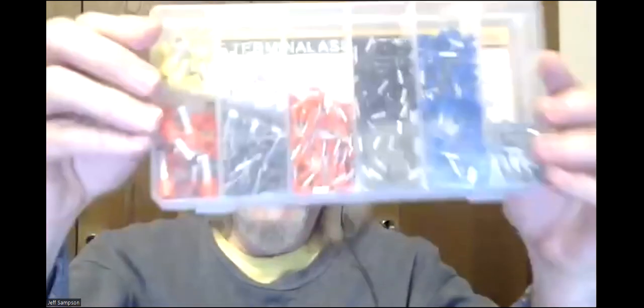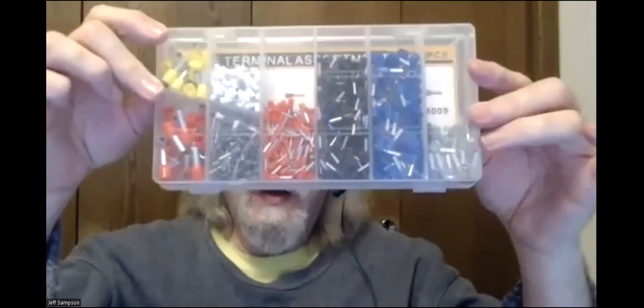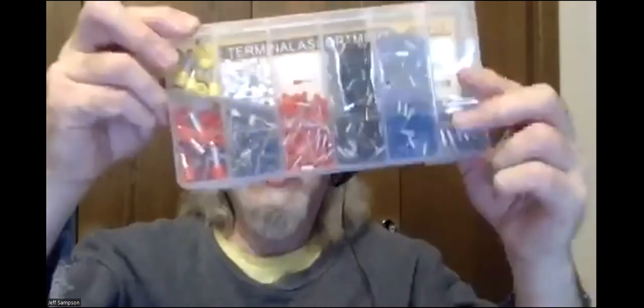So when you buy them, I just bought them on, I think, Amazon, and I got a package like this. There's a whole bunch of them in there, and there are some really big ones here, and then it works down to small. I think it says 22 gauge up to 10 gauge, and when I bought it, it came with this crimper.